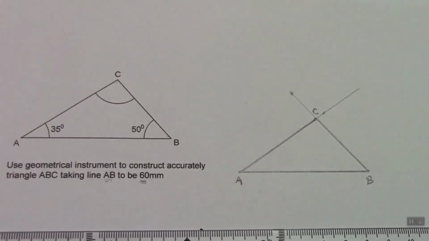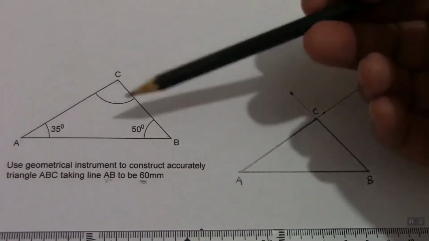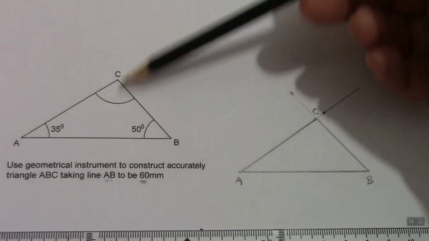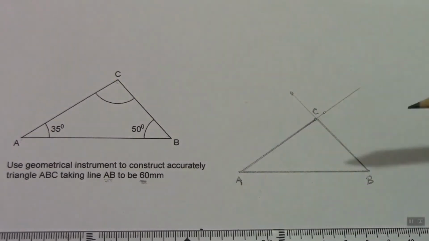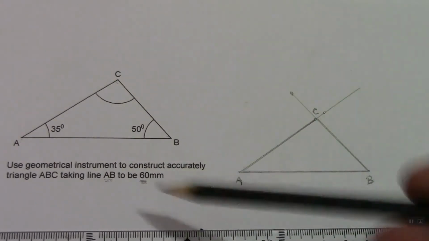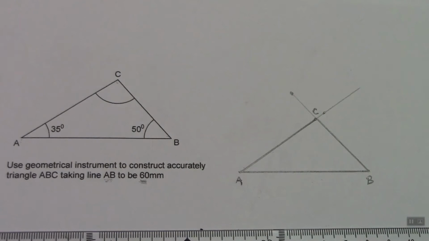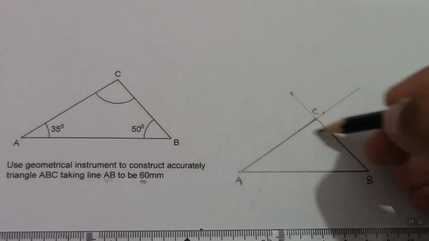So this is the shape given here, which was not to scale. I have drawn it accurately using the geometrical instrument. So I can even measure this angle.